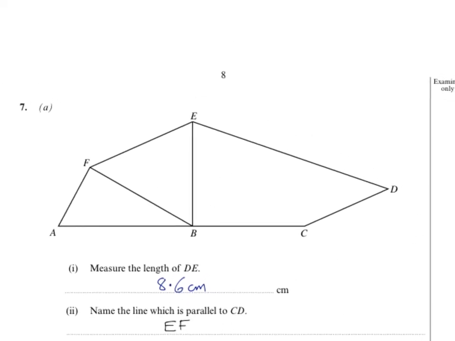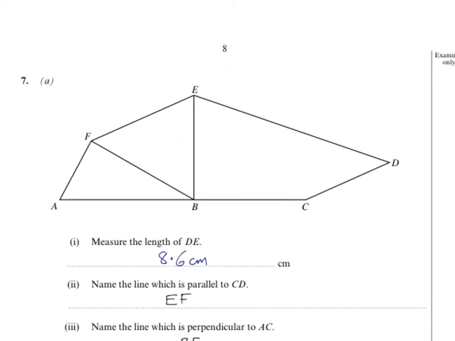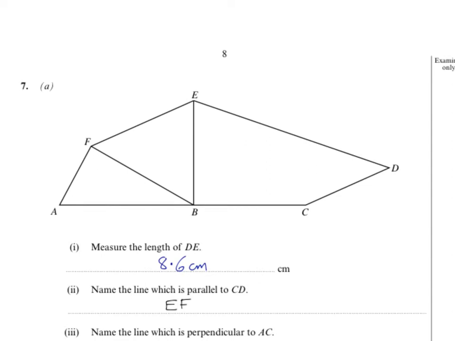Name the line that is parallel to CD. So that means if I put my ruler resting on that line, where can I pick up my ruler and put it exactly in the same place without rotating it around? Nicole? FE, fantastic. Or EF, either way round is fine there. I tend to do them in alphabetical order, but it doesn't matter.